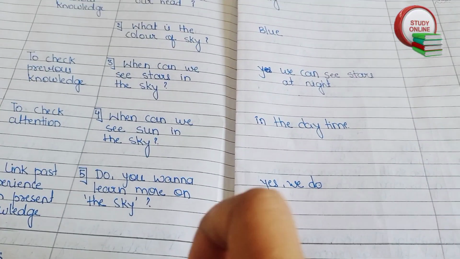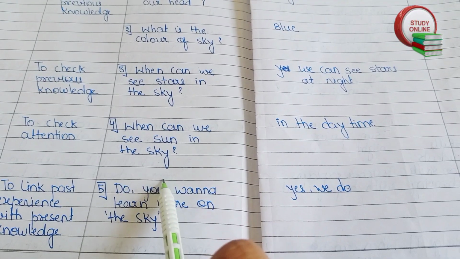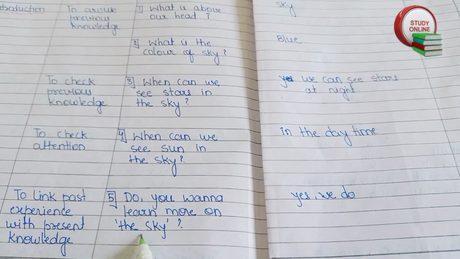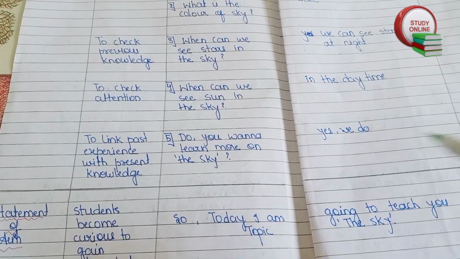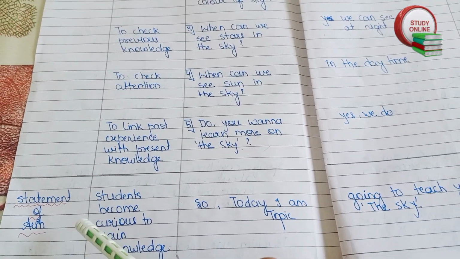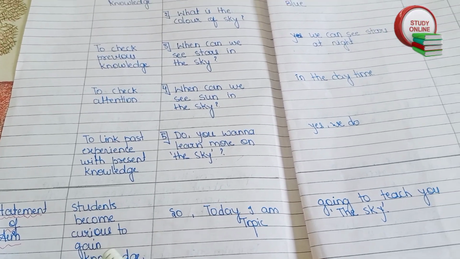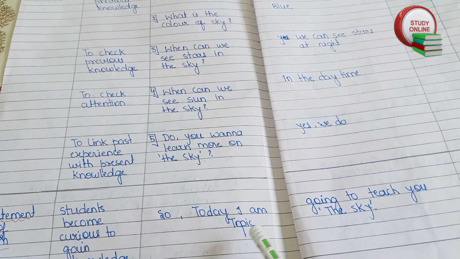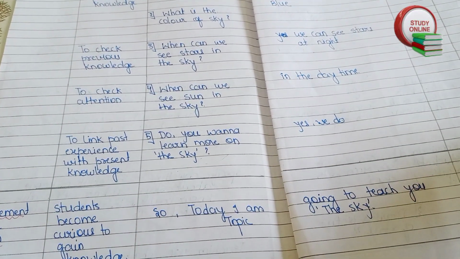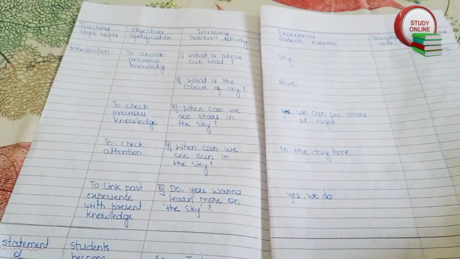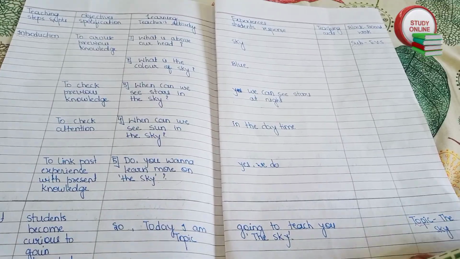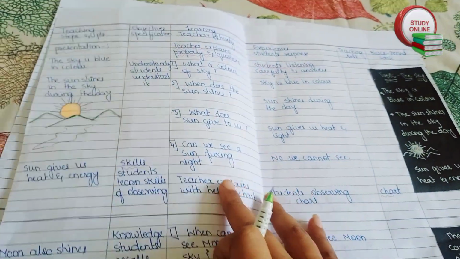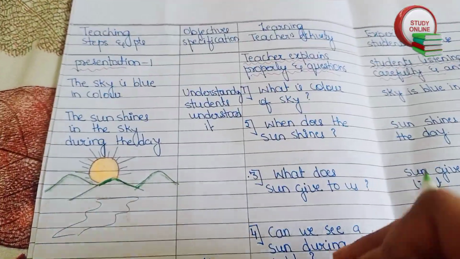Now here you can see, when can we see the sun in the sky? In the daytime. Do you want to learn more about the sky? Yes, we do. After this, the teacher has to give a statement. The teacher has to write the topic on the blackboard and say that today I am going to teach you the topic, the sky. Here you can see the subject. Here is our topic.